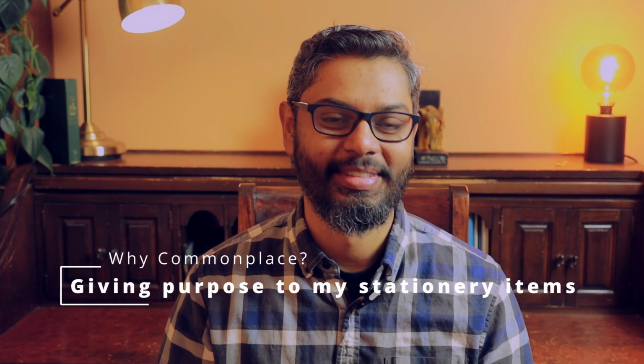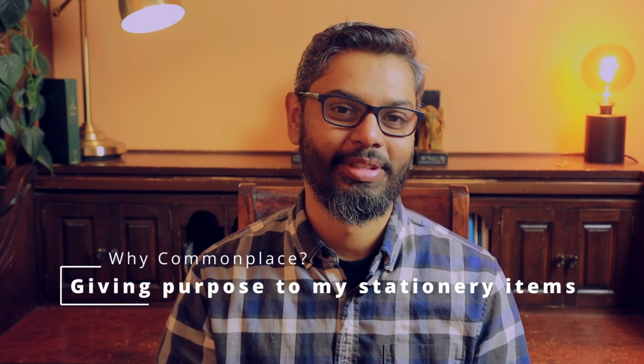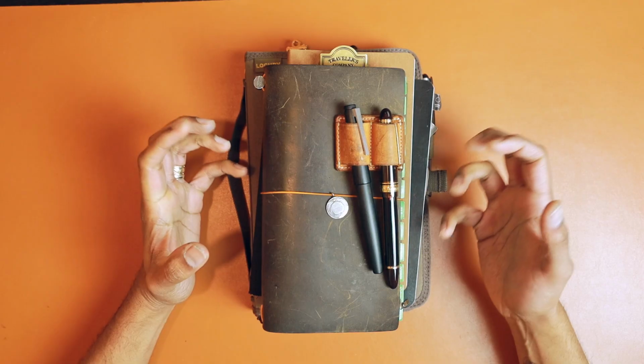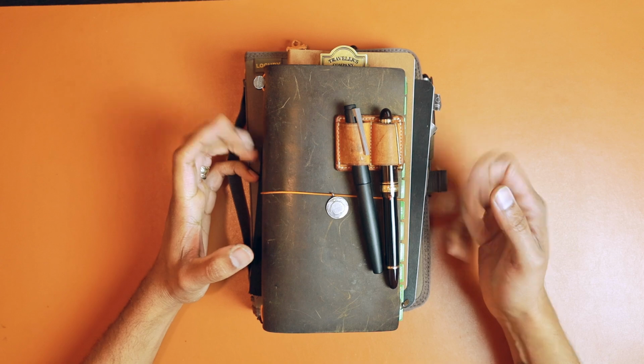And number three, using up my stationery items, collecting lots of notebooks. I love notebooks, I love pens, and I like to give each of them a purpose in my stationery toolkit. Reasons number one or two are probably a bit more relevant than reason number three, but I like number three being a stationery channel and all. These are my Commonplace notebooks.